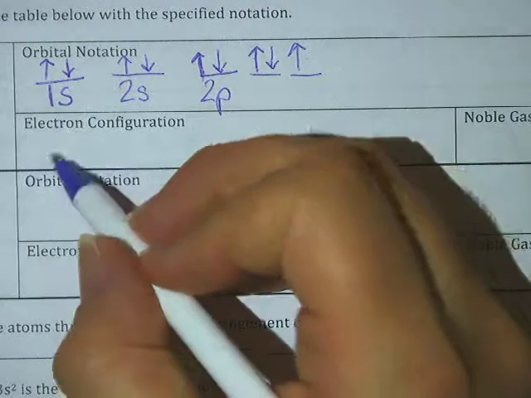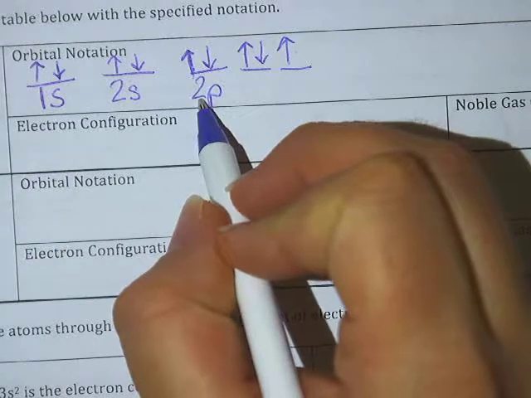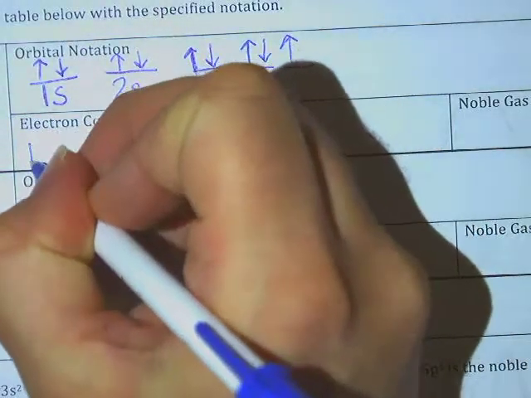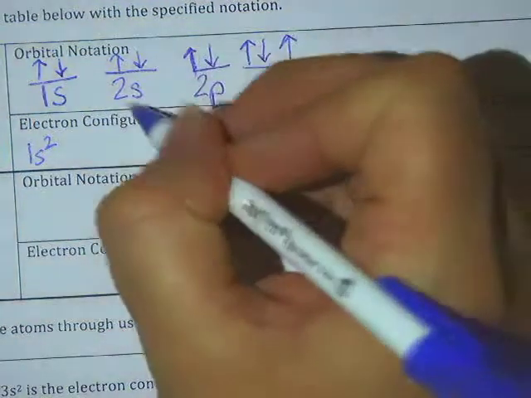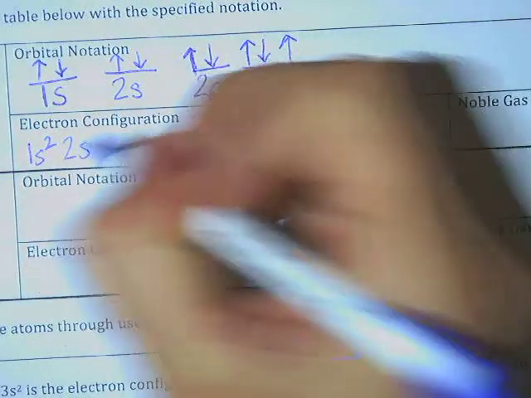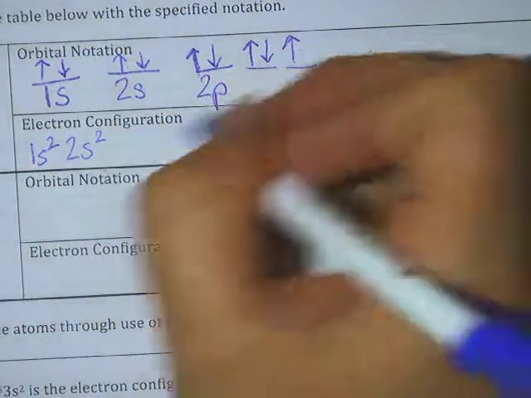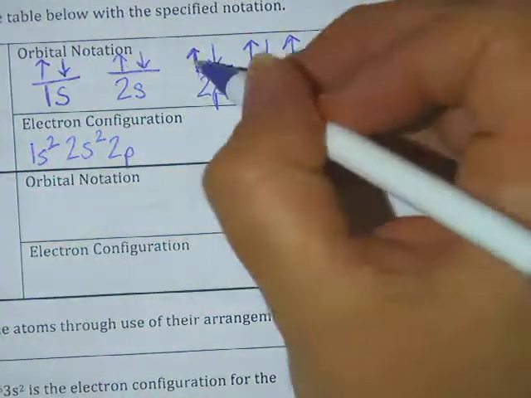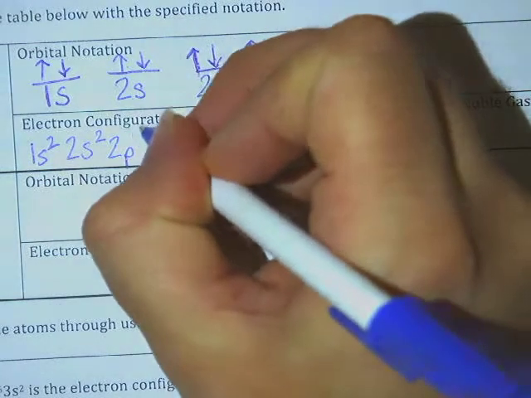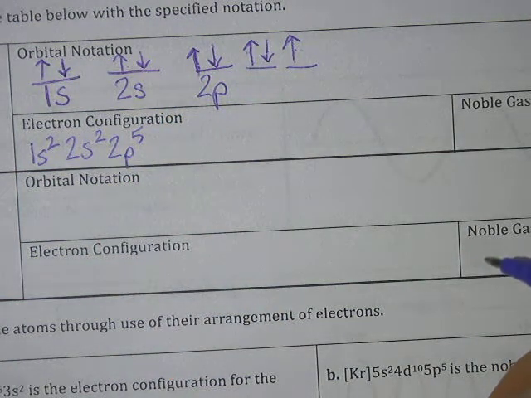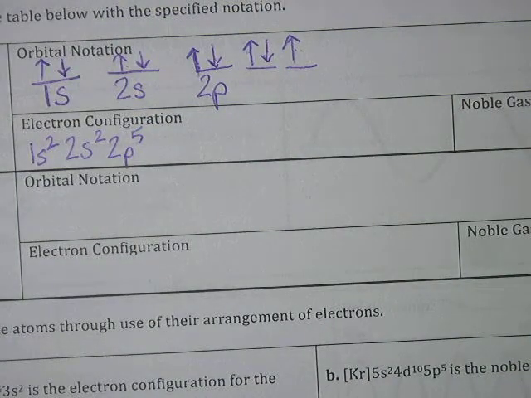For the electron configuration, I just write what I see here. I see 1s, I'm going to write 1s. There are 1, 2 electrons, I'm going to write a 2. I see 2s, I write 2s. There are 1, 2 electrons, I'm going to write a 2. I see 2p, I write 2p. There are 1, 2, 3, 4, 5 electrons, I'm going to write a 5. Easy enough.